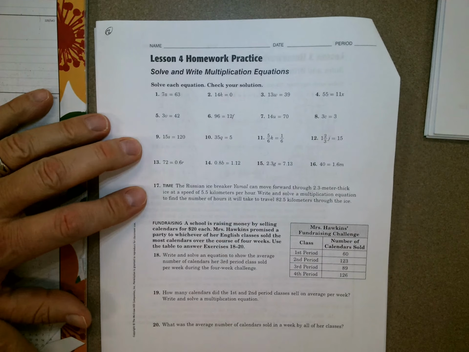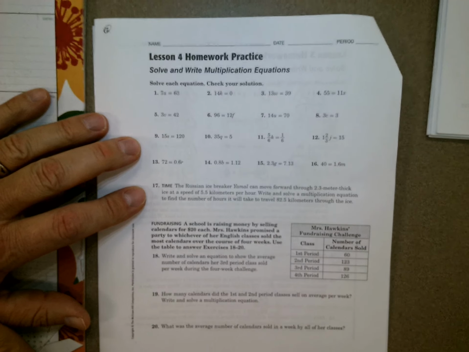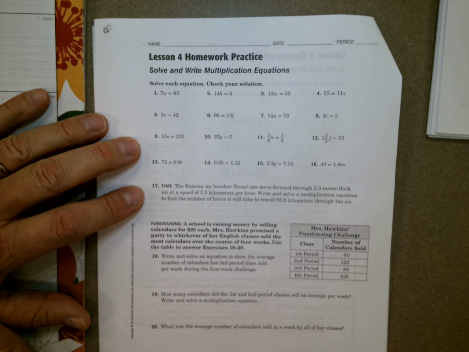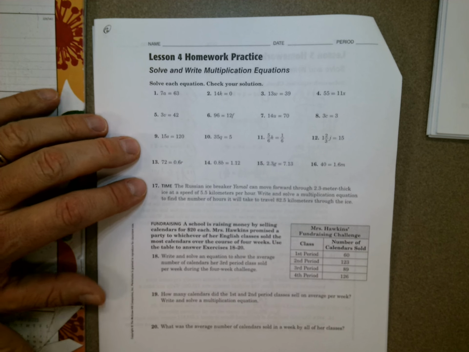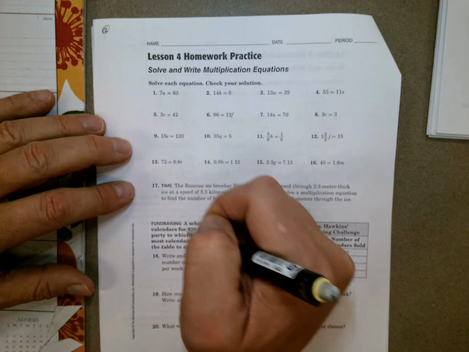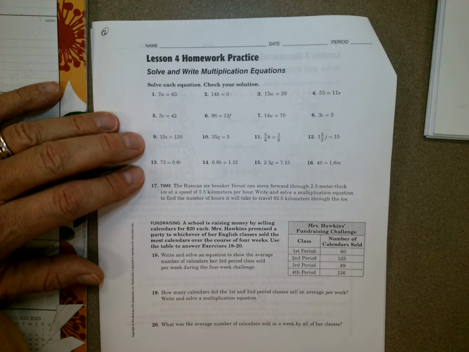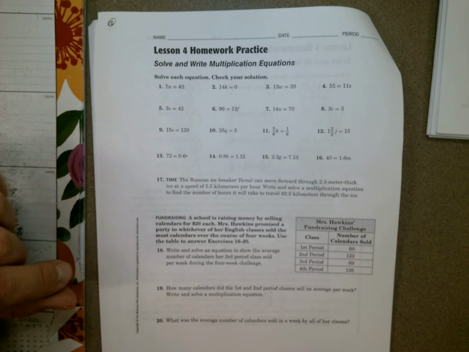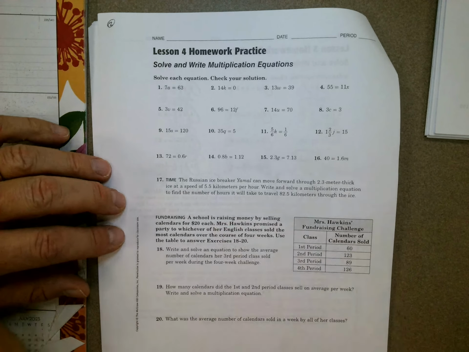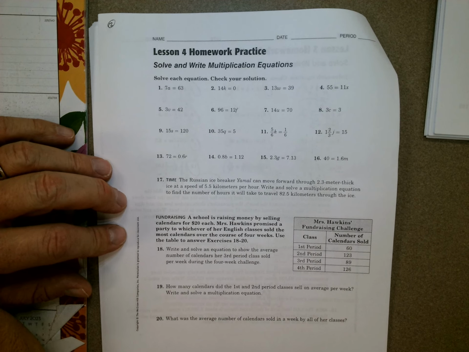Okay, so what I'd like for you to do for homework here, and I'll share with you in just a minute, but we're going to again just kind of focus on this row, just like I did yesterday, and crank these out. And actually, you're probably going to end up doing this whole page here, 1 to 16. So let's get started.